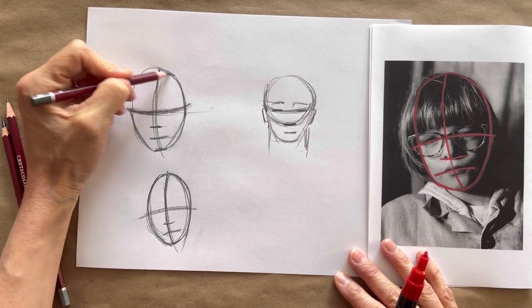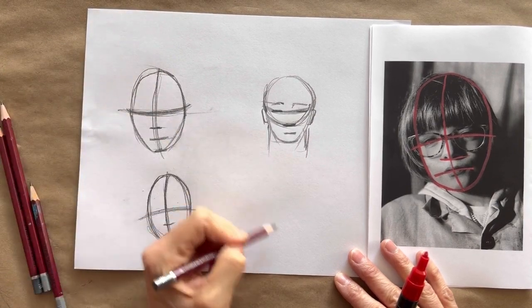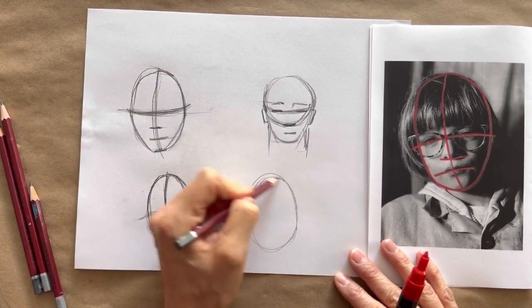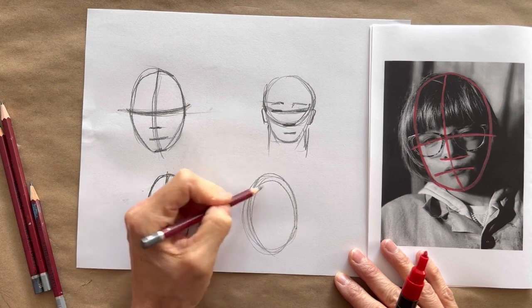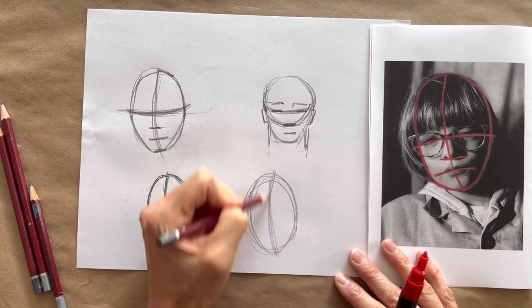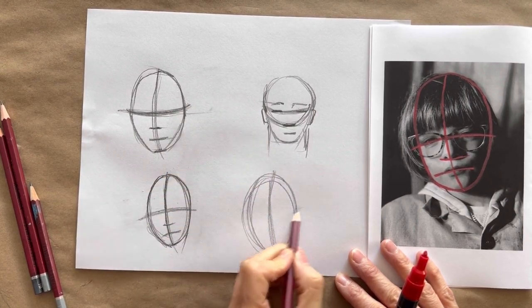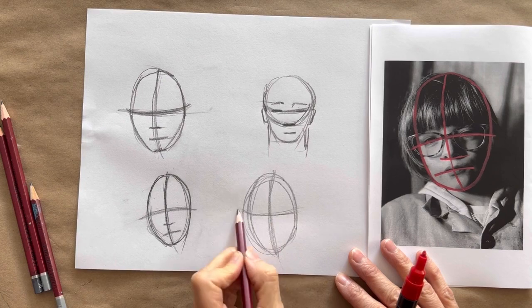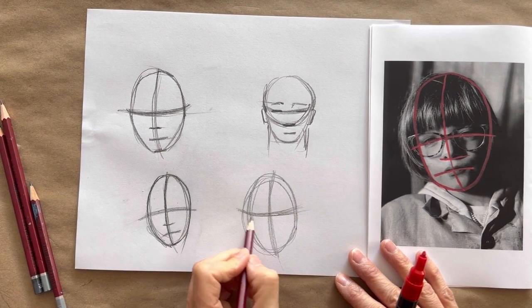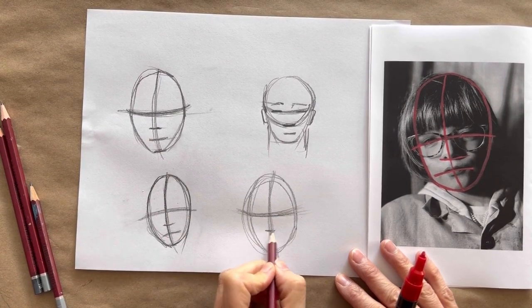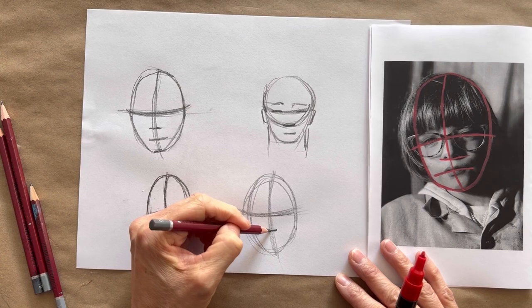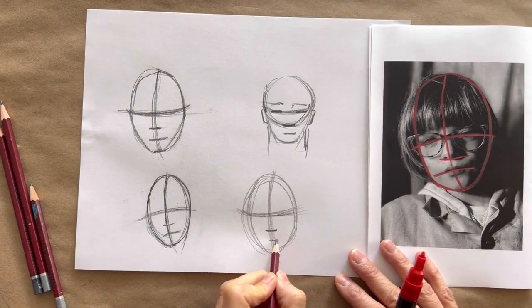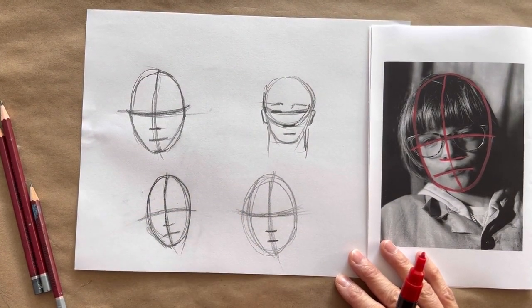This one, I like this method where you just start with an egg shape. Then you start with this center line, and then I usually do my eyes first, kind of in the middle. Then you go down to the nose, which is just a little bit down from the eyes, and then down to the lips, which is a little bit down from the nose.